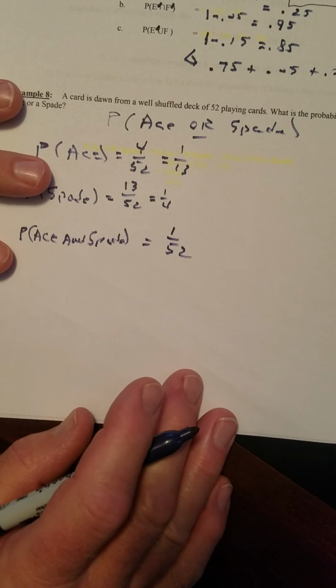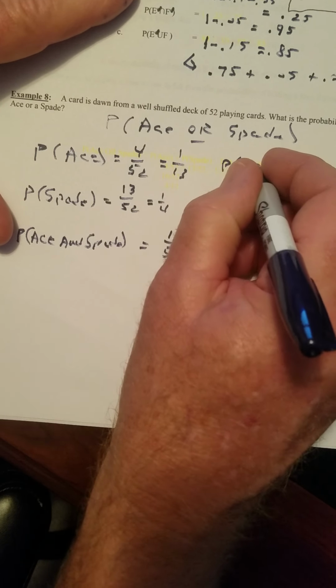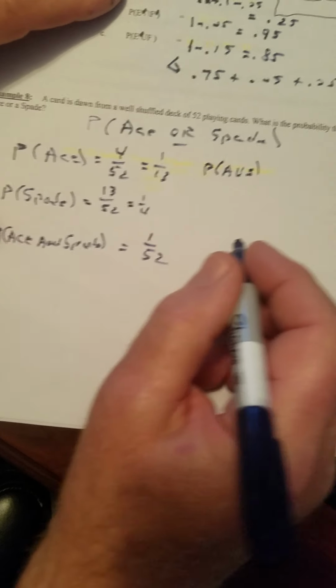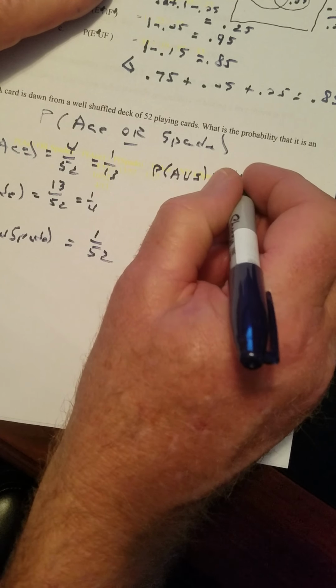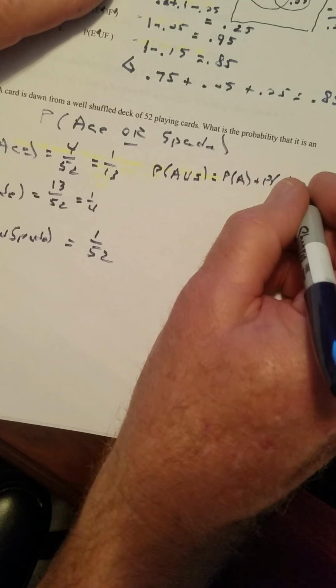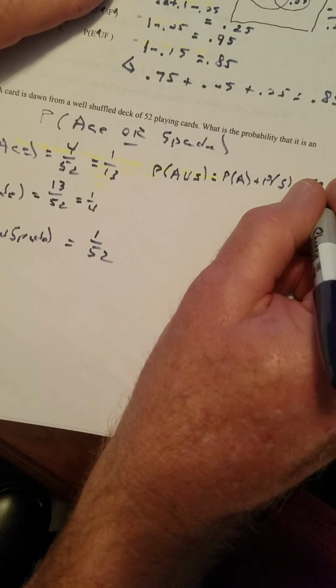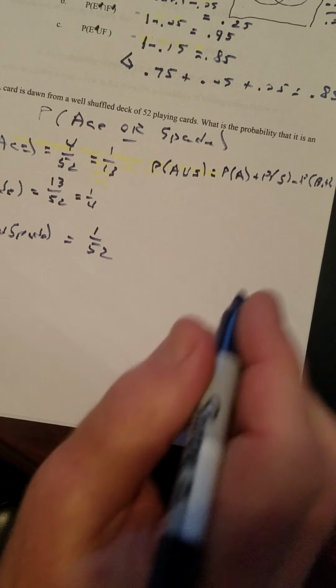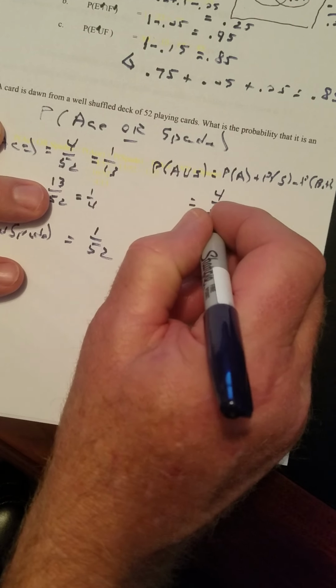That formula I had earlier, if I want the probability of an ace or a spade, I can get that if I take the probability of an ace plus the probability of a spade minus the probability, I'm just going to write the word both. That means an ace and a spade. So we know the probability of an ace is 4/52.